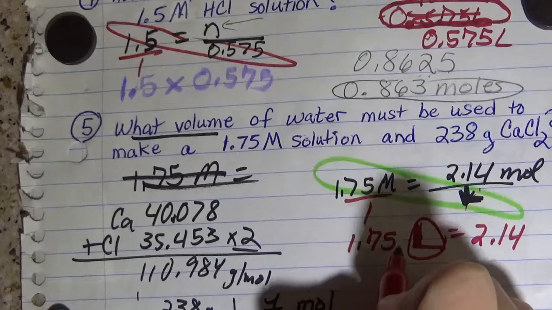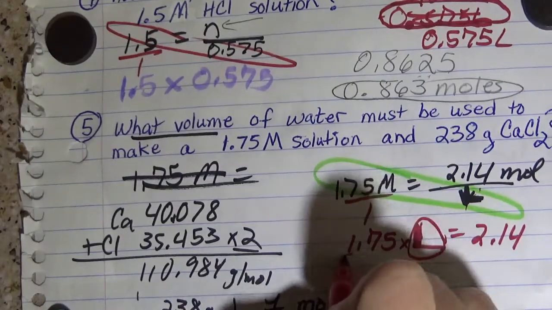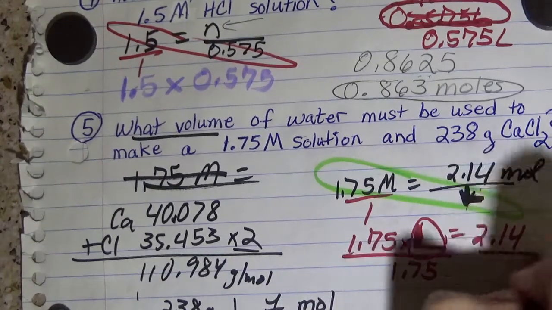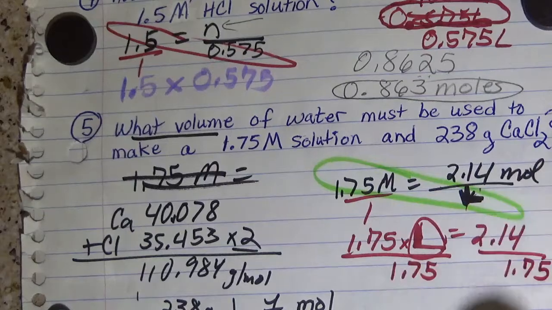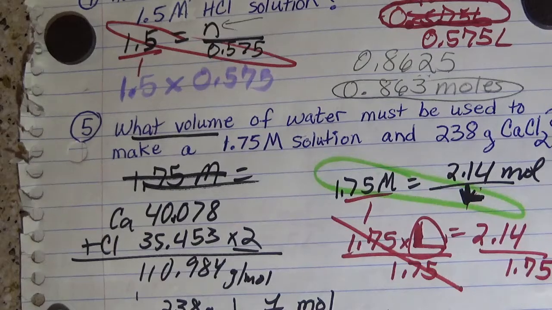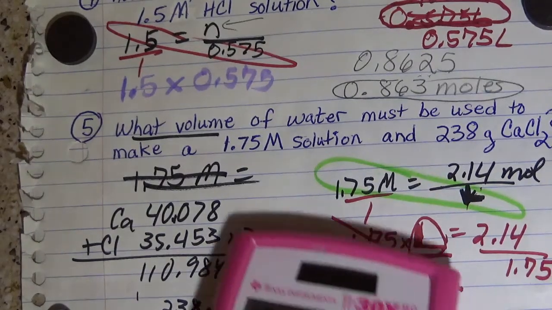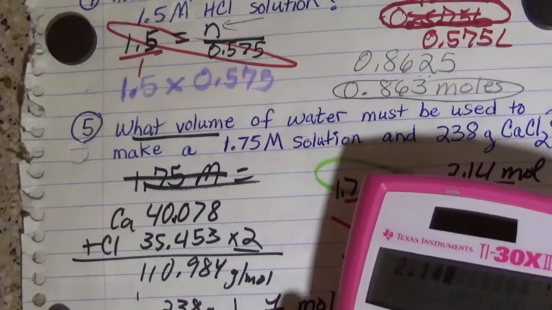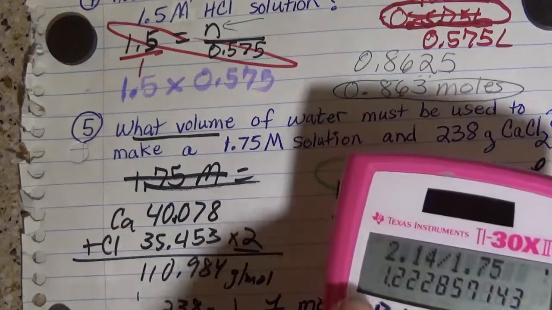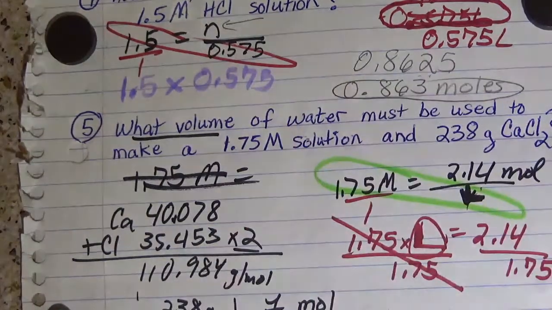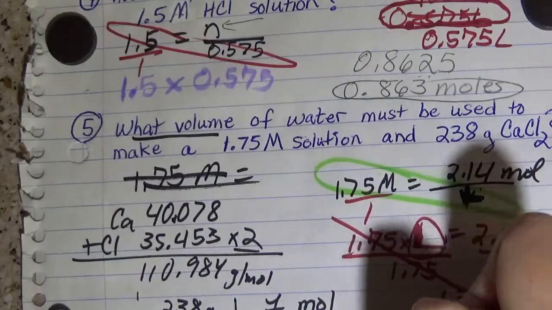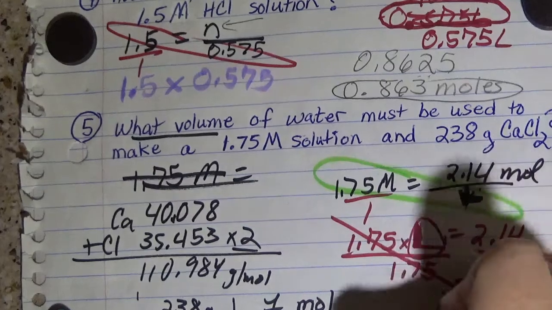Right now we've got 1.75 times L. The opposite of multiply is divide, so if I divide by 1.75 on both sides, I can get the L alone. This will cancel. So 2.14 divided by 1.75 equals 1.2222. So 1.22 liters. And there is our volume.